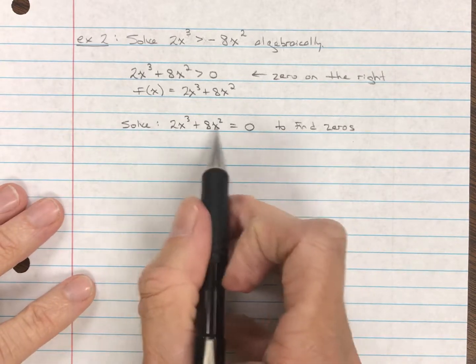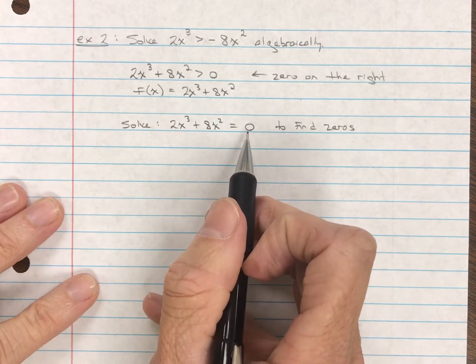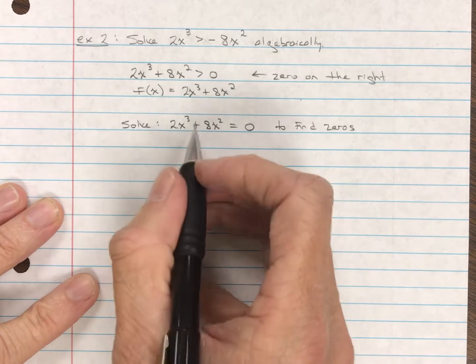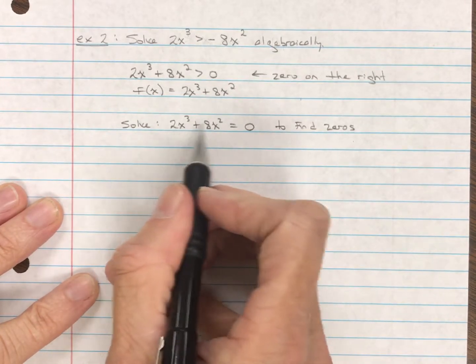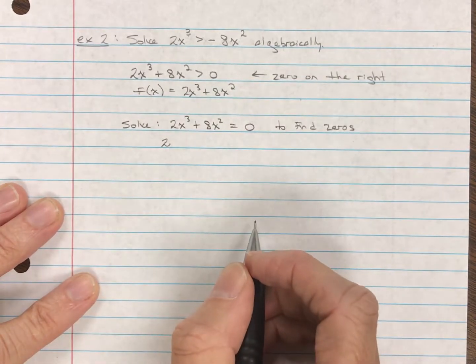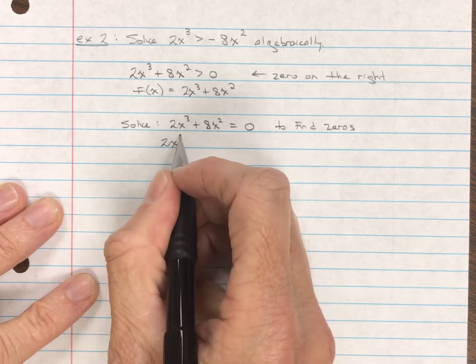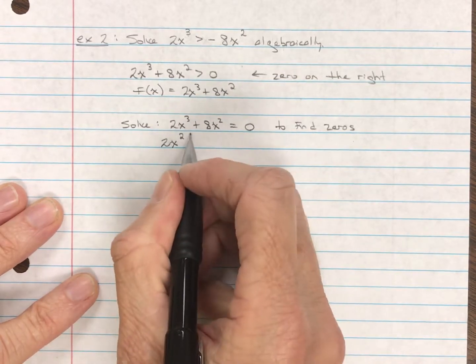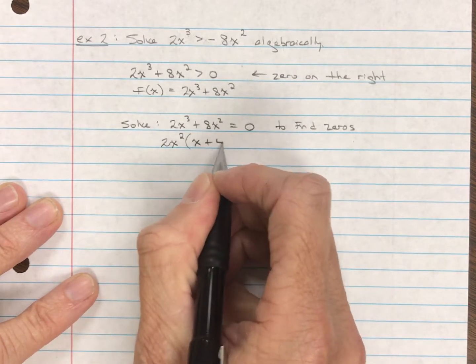How do you break this apart so we can use that zero multiplication property? Okay, well, first off, can we do some factoring? Well, both of these terms have a common factor of 2 as a coefficient, and both of these terms have a common factor of x squared. I'm going to factor that out, and I'm left with x plus 4.